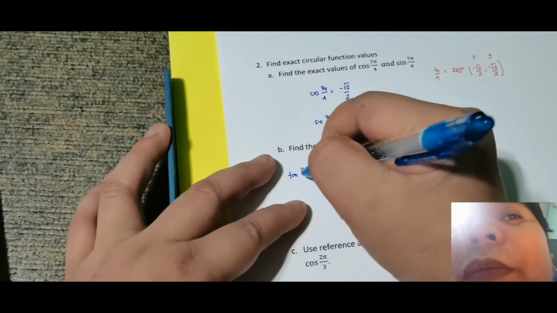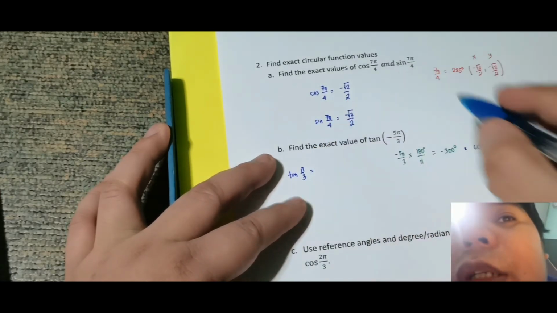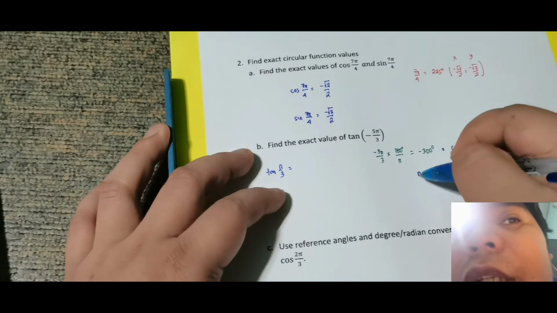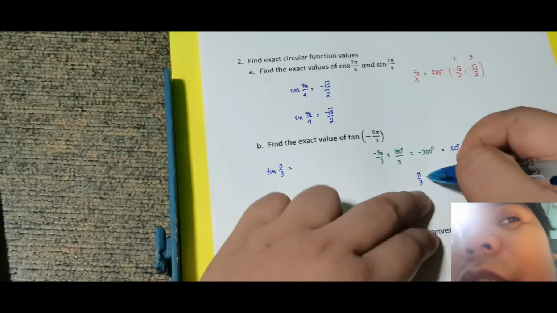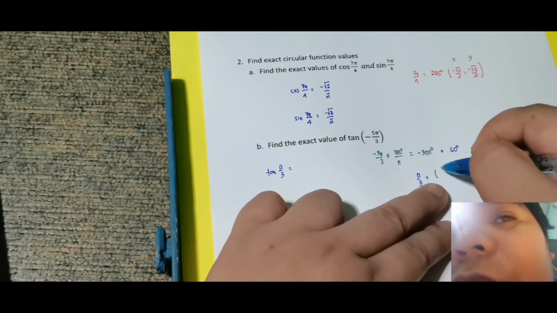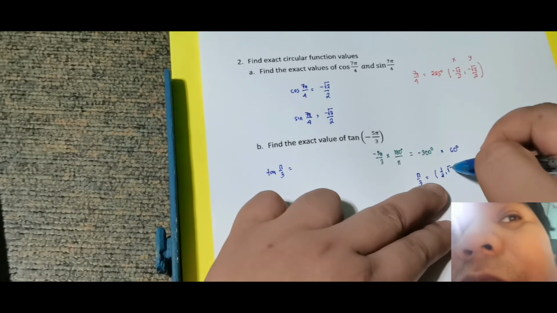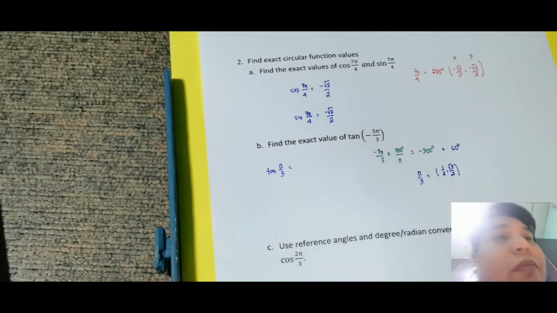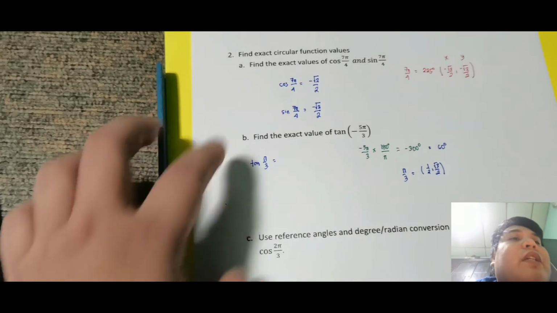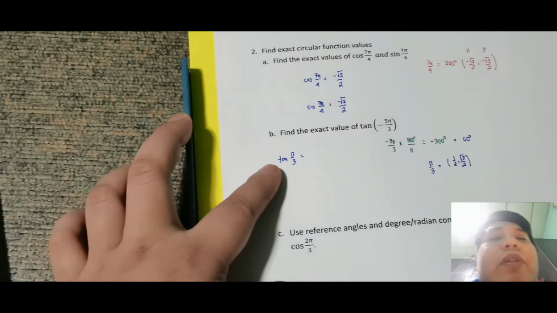That is pi over 3, which is equivalent. Note that the pi over 3 angle has the point 1/2 comma square root of 3 over 2. Since we are looking for tangent, that is sine over cosine.